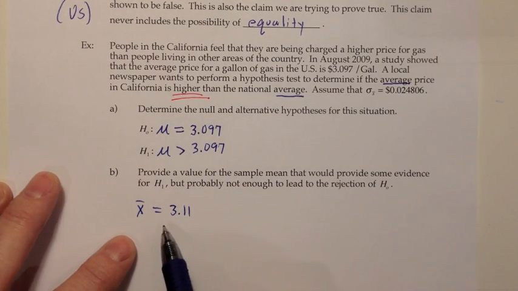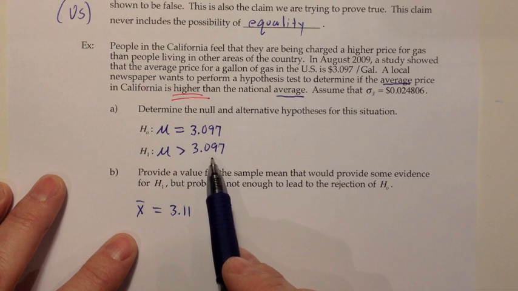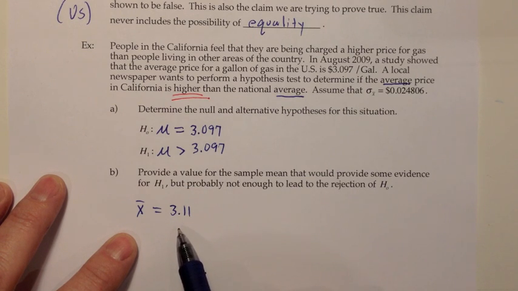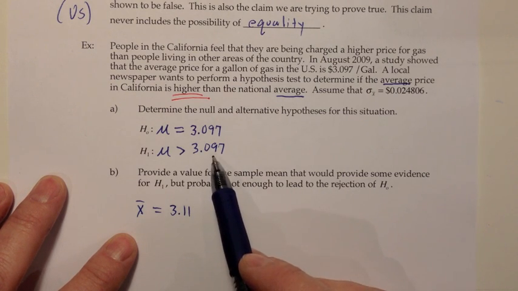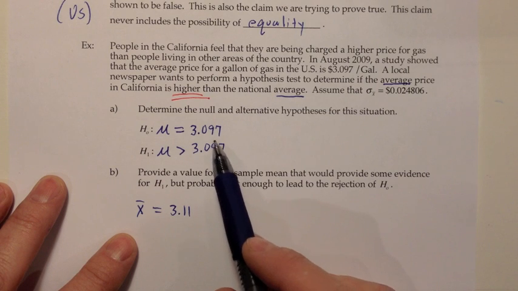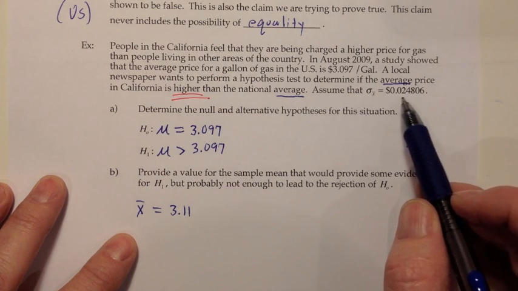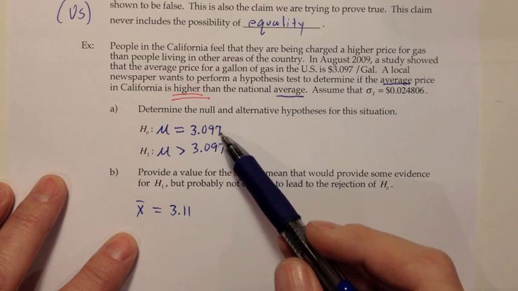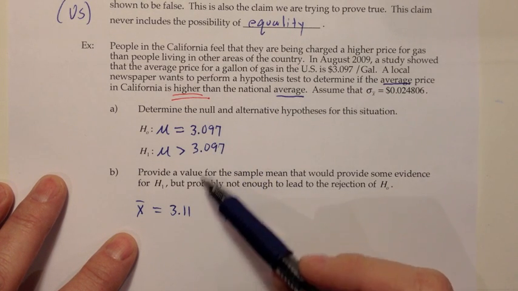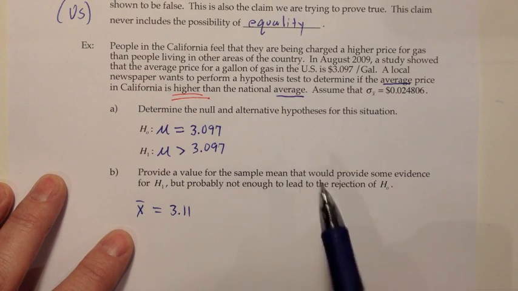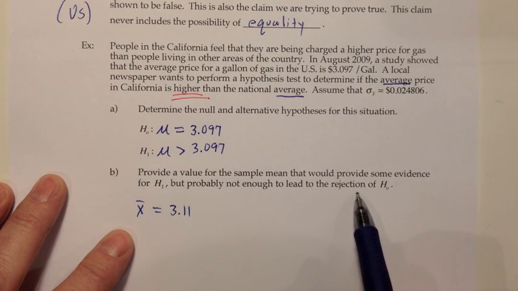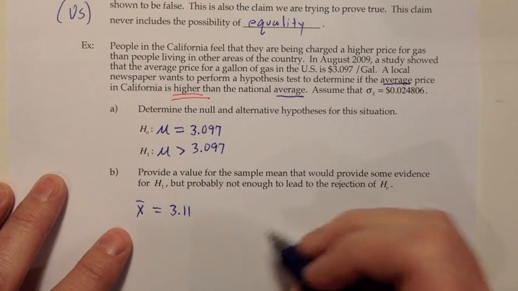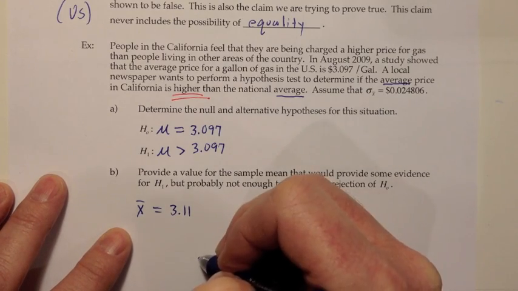But the problem is, I don't know why I got a mean bigger than the national average. Maybe it's because California has a higher price, but on the other hand, it might just be random variation. So to think about that, I think, well, how many standard deviations away from this is it? And it's about a penny above the claim value. Well, the standard deviation is about 2.5 cents. So anything that's within 2 standard deviations of this claim value, it'd be possible to say, well, that difference might just be random variation. And when that's the case, we say that's not enough evidence to lead to the rejection of H0. So let me show you that on a picture.